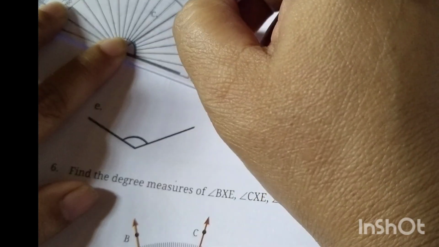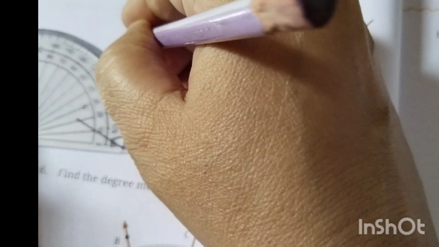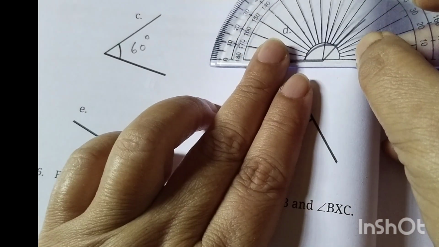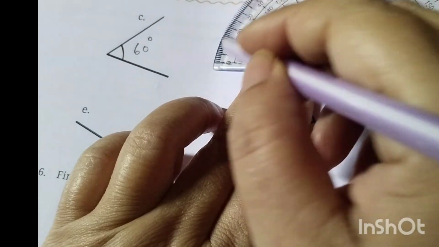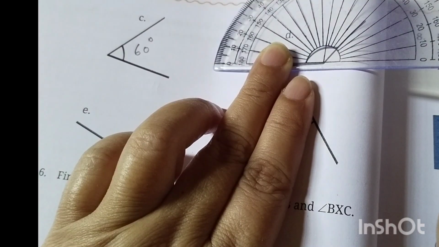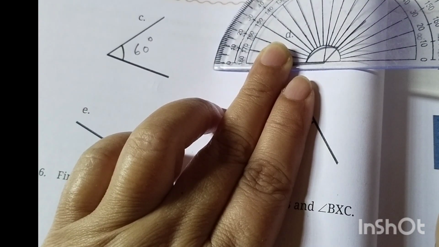Start counting from 0. It is 60 degrees. Now here, start counting from 0. It is 130. Yes, 130 degrees.